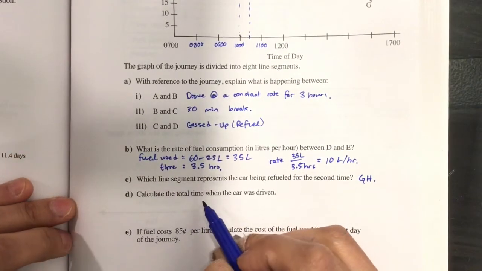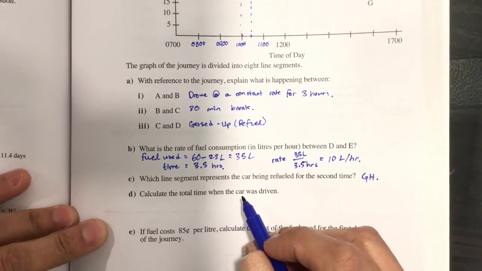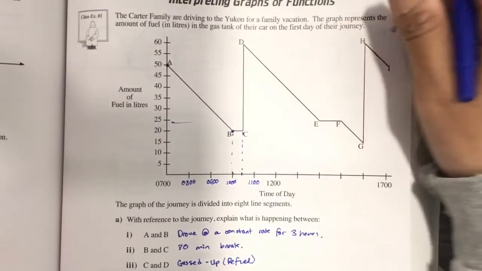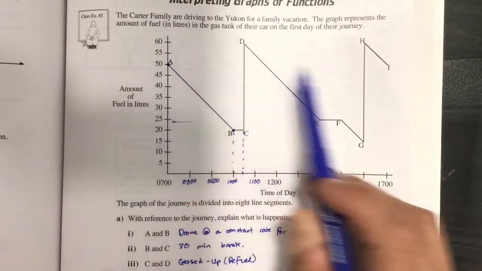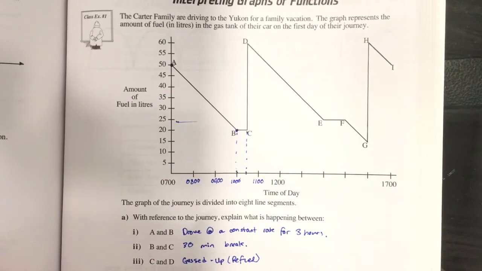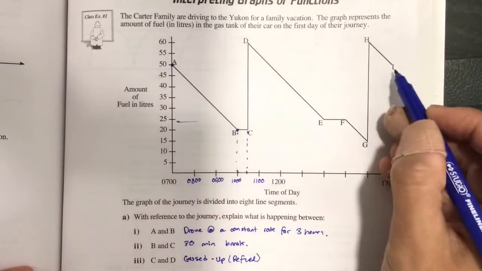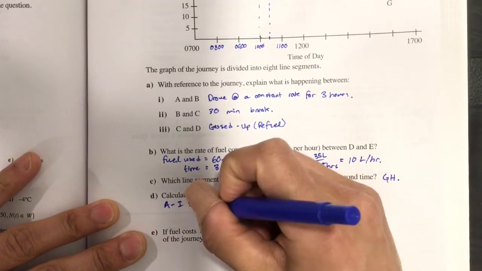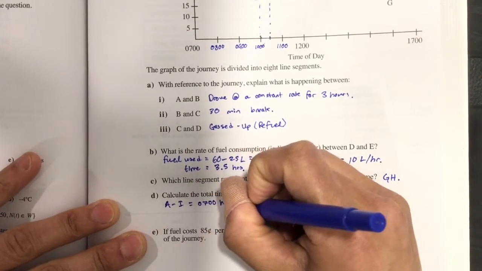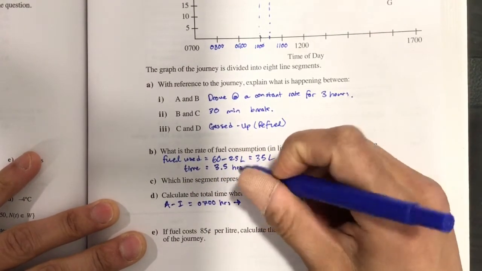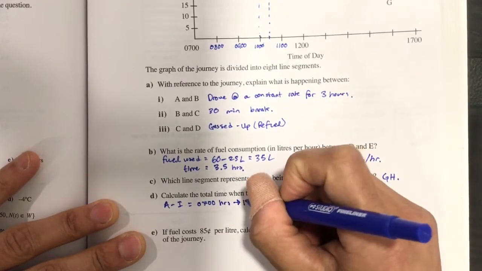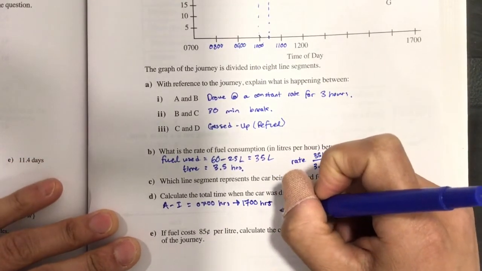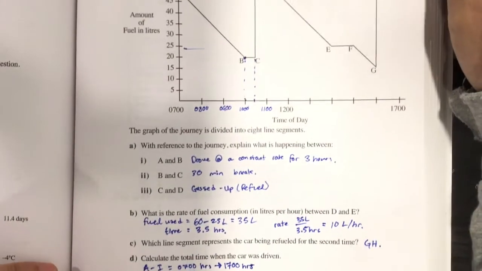Now you want to calculate the total time when the car was driven. If we look at our total trip, we have from A to I, and if we look at that amount of time, from 0700 hours to 1700 hours, and we also have some breaks in between that we've got to look at.